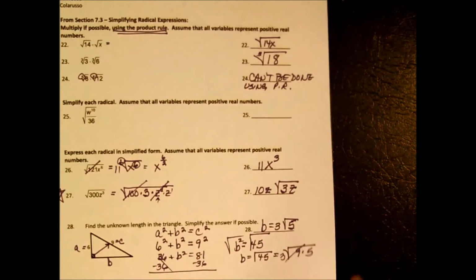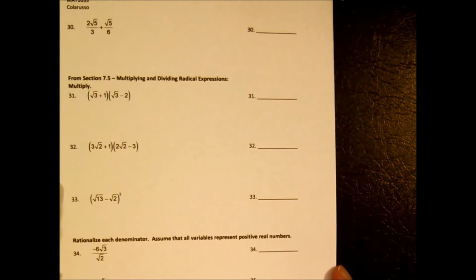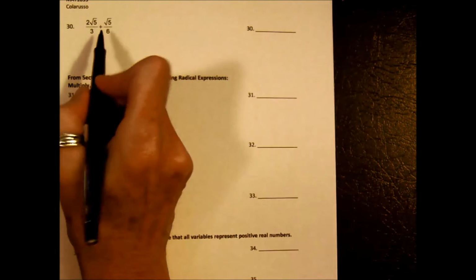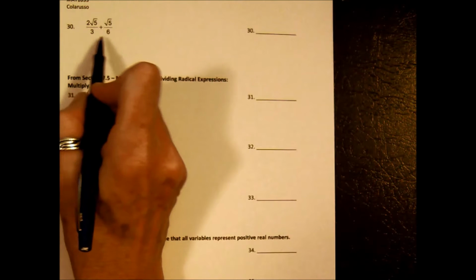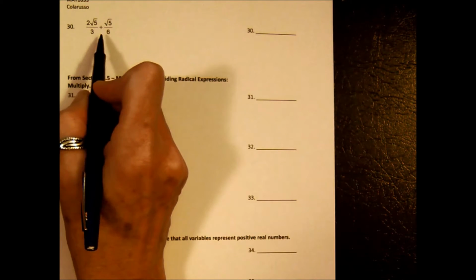All right, let's go to the next page. I hope I'm not causing you seasickness when I move this up and down. On the next one, we are simplifying here also. And what I'm doing is I'm adding fractions that have unlike denominators. So just like any other fractions whose denominators were 3 and 6, we need a common denominator.